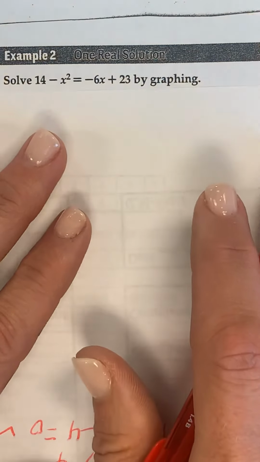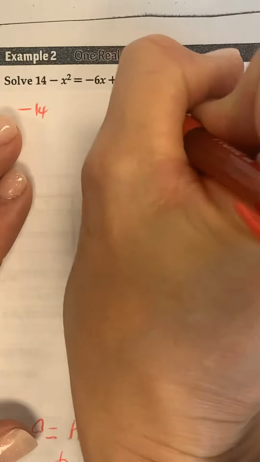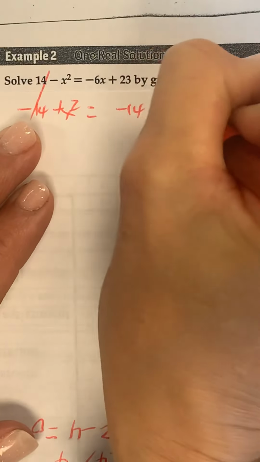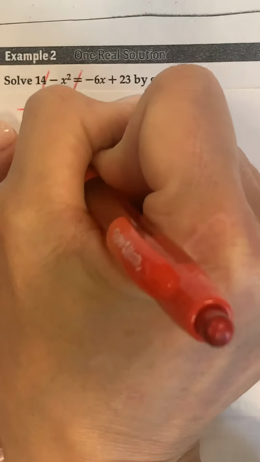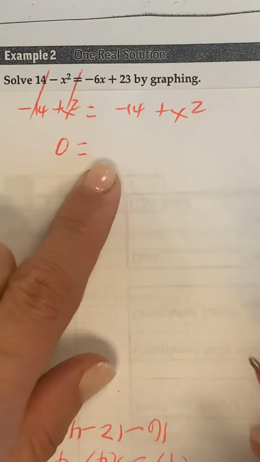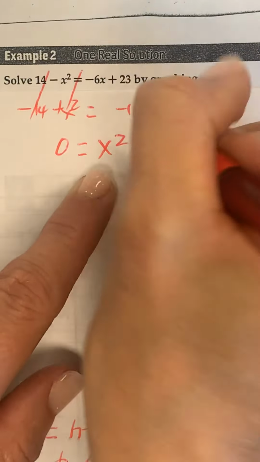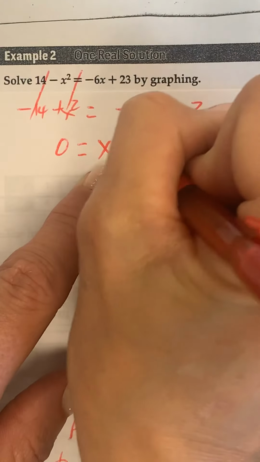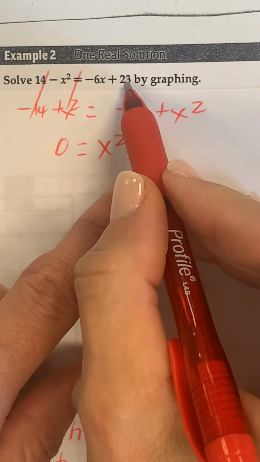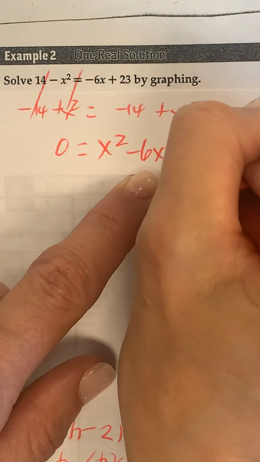Then look at the graph. So I'm going to subtract 14 over here. And I'm going to add x squared to this side. Okay, so now this side is 0, which is good. I'm going to put the x squared term first. Then it looks like minus 6x. And then 23 minus 14 is 9.